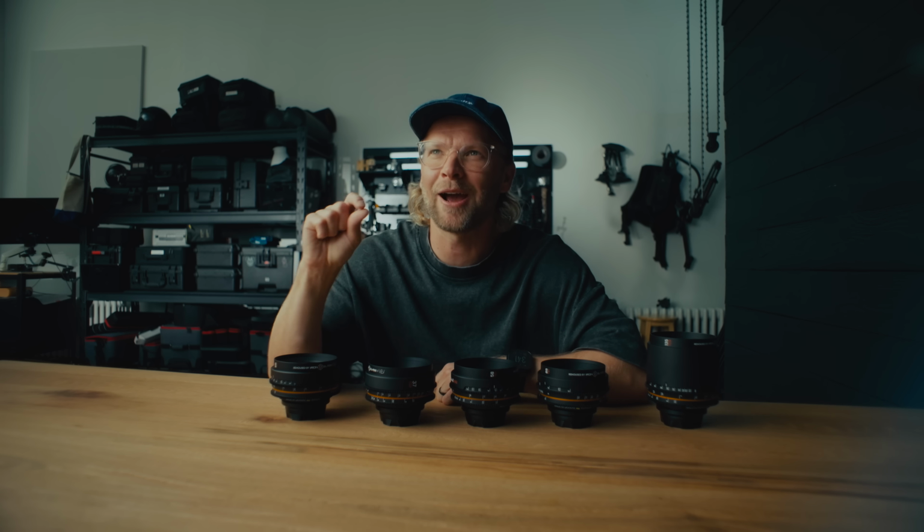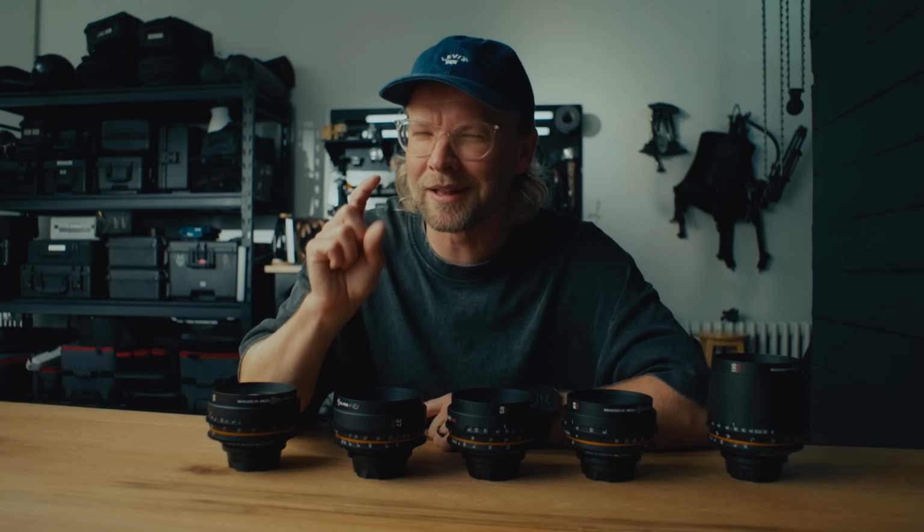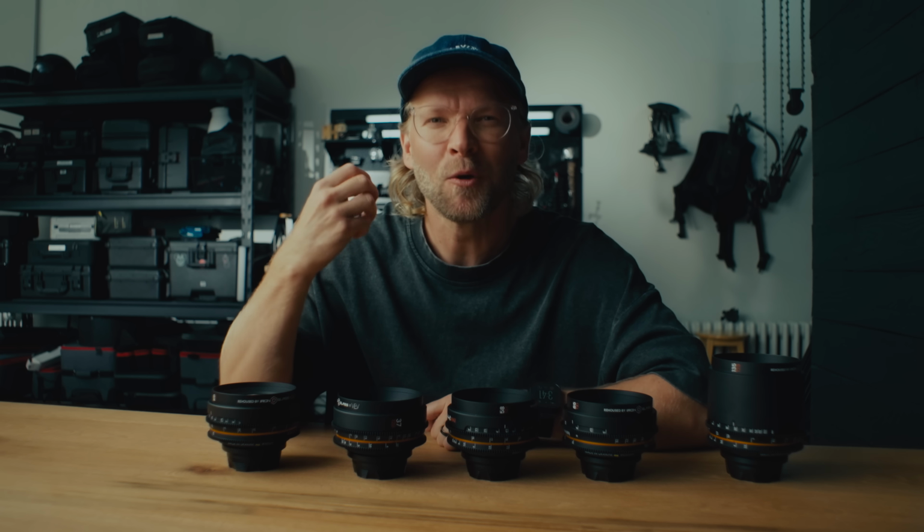That is not how you should be thinking about focal lengths, because a close-up on a 135 will feel very, very different than a close-up on a 20mm. And again, that is the number one thing that I'm looking at, is what does it feel like? What does that focal length feel like when we, the audience, see through that perspective?